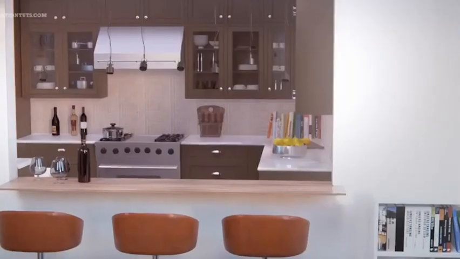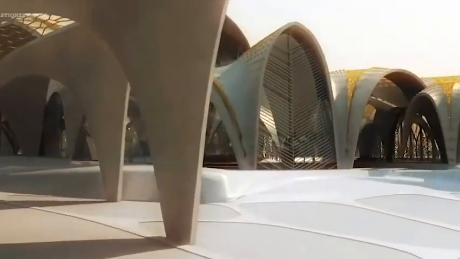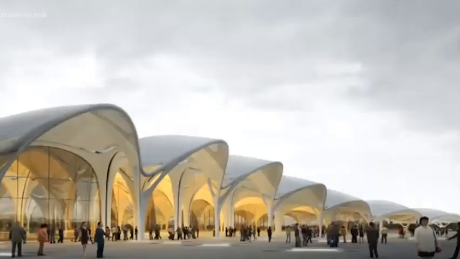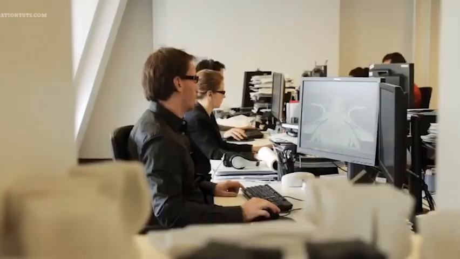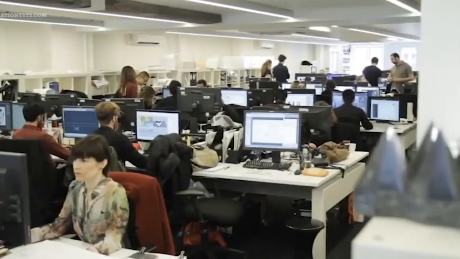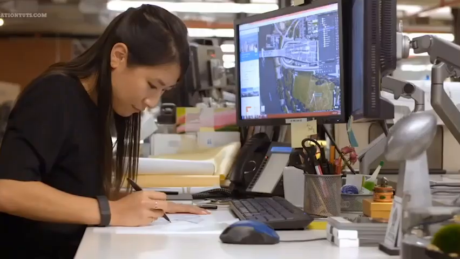3ds Max plus V-Ray or Arnold or Corona. These are industry leaders in photorealism. V-Ray and Corona, in particular, offer superior global illumination, physically based materials, and post-processing options. Arnold is favored for full pipeline integration and high consistency, though it can be slower.